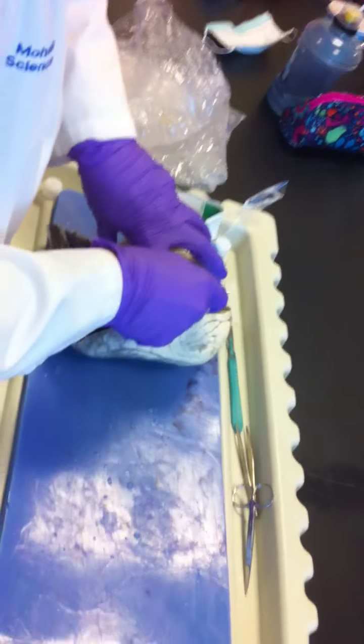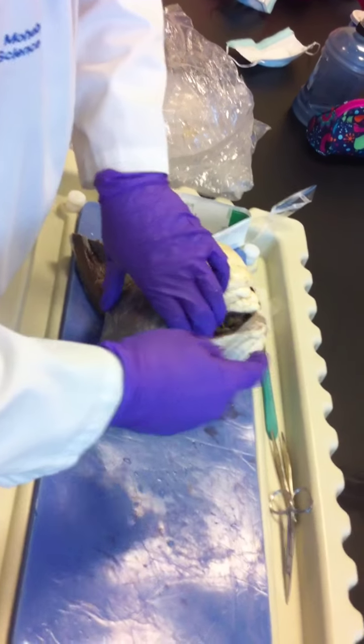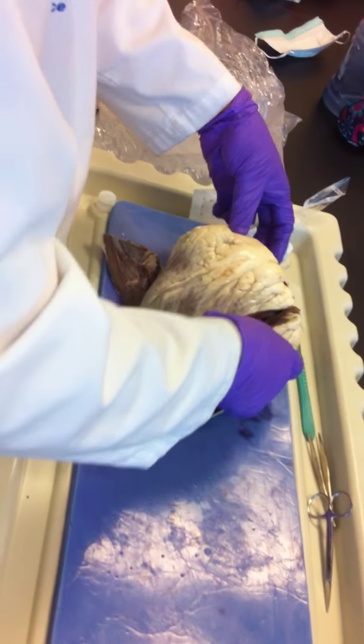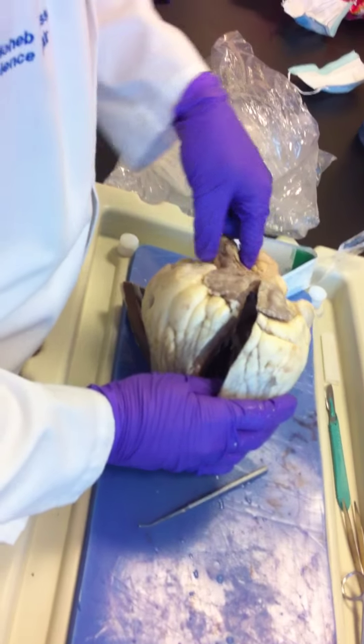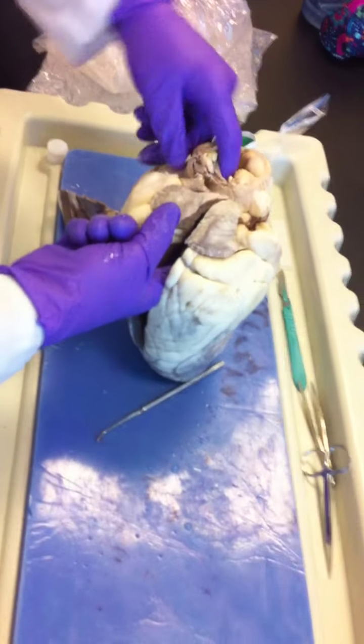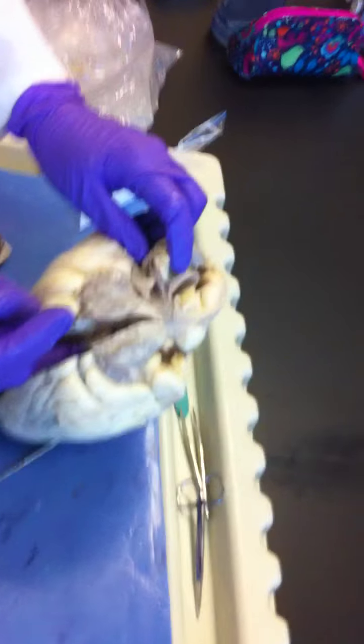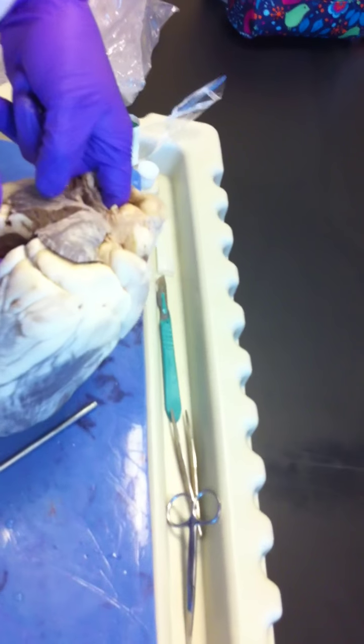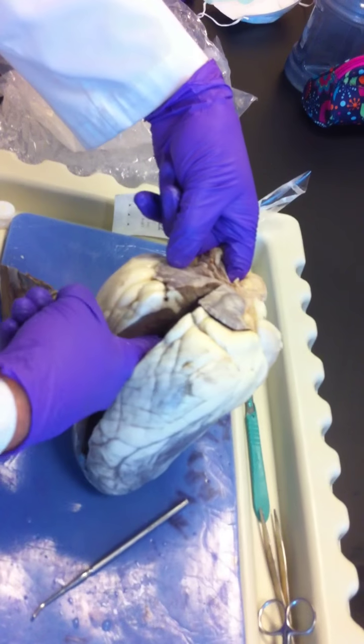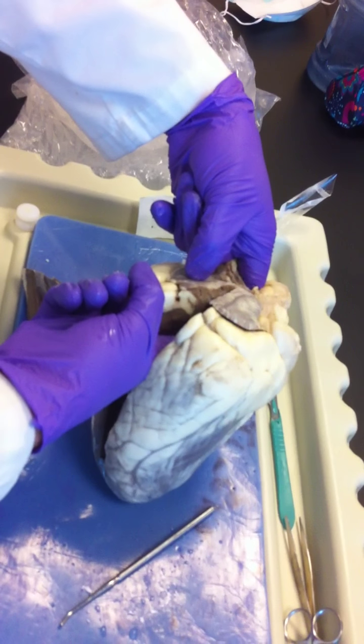My fingers are not that big, so I might not reach the aorta. Let's go here and try to reach the aorta. I have a different way. I am going to try to have my fingers meet with each other. They did meet. This is the aorta right there, because the aorta is coming out of the left ventricle.